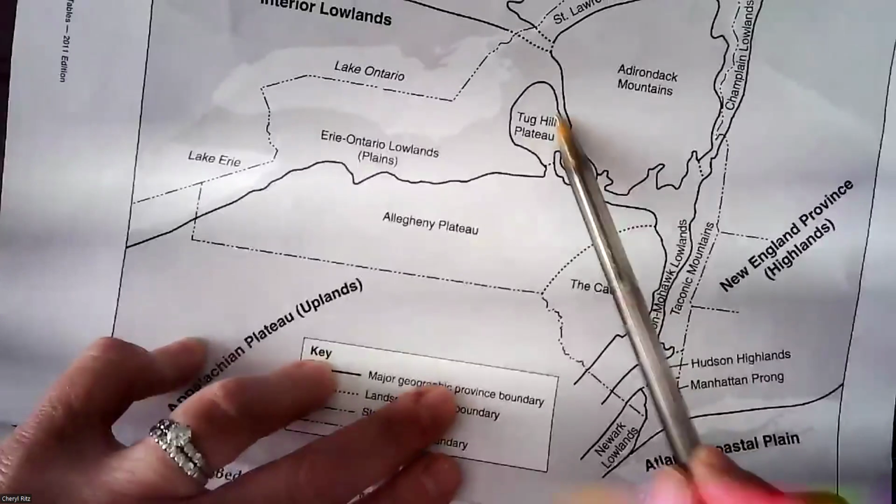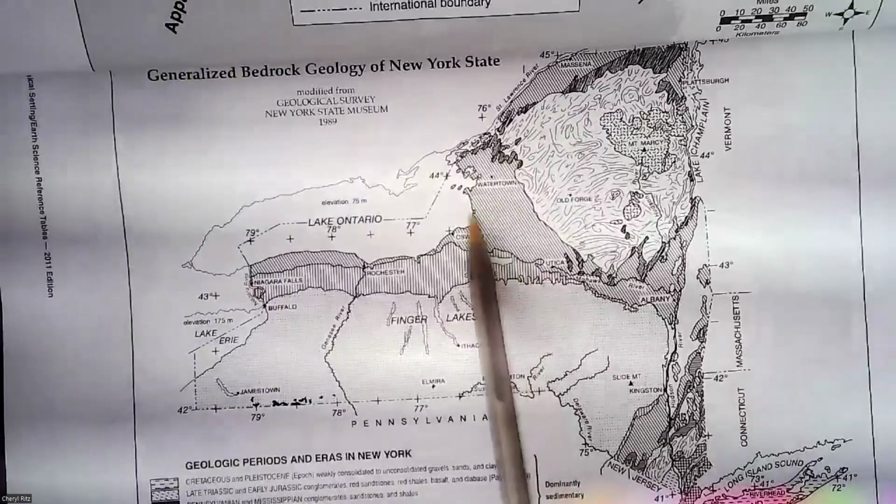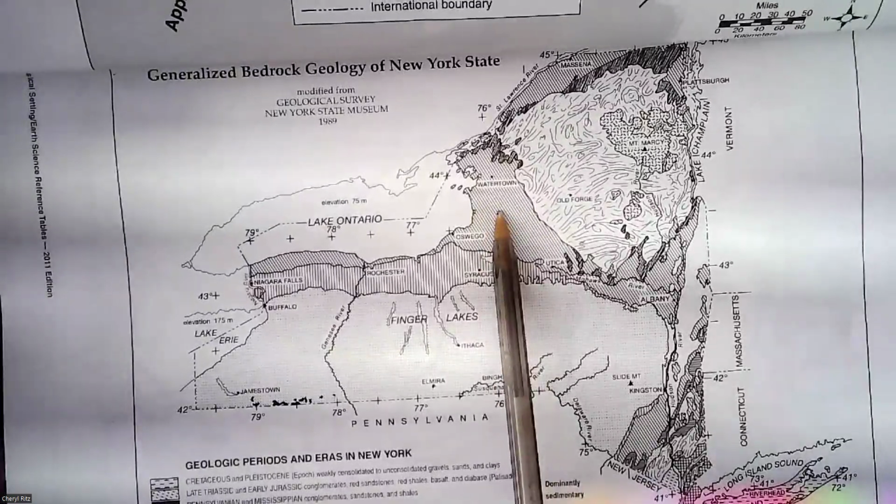Now I'm just going to go with what they gave me. My choices were the Tug Hill Plateau. So I find the Tug Hill Plateau. There is that just to the east of Lake Ontario. So Tug Hill Plateau is right around here, in the diagonal lines.